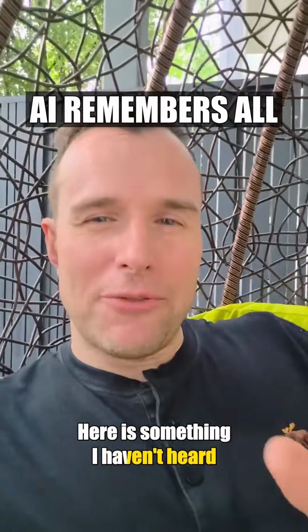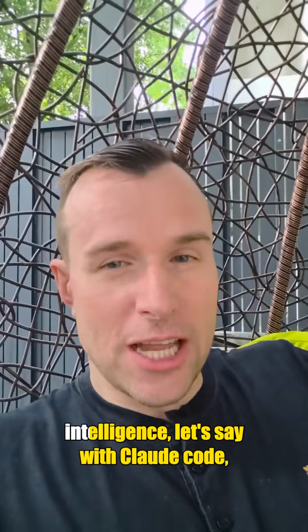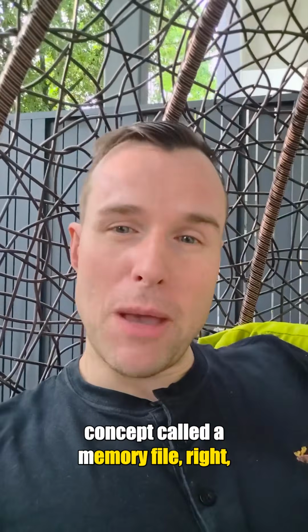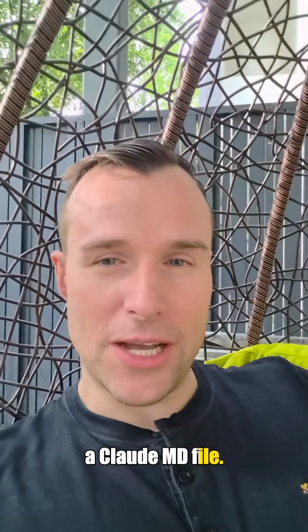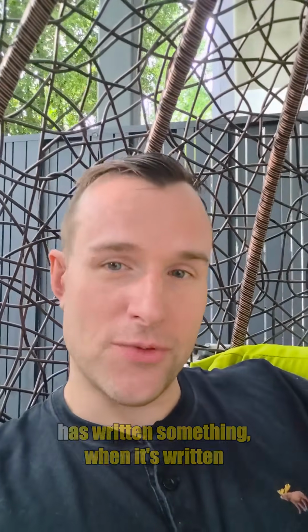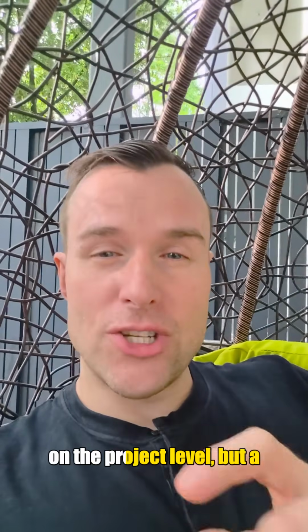Here is something I haven't heard anybody else say. If you're already coding with artificial intelligence, let's say with Claude Code, you might be aware of a concept called a memory file, right? A Claude MD file. This is where artificial intelligence stores some of your preferences when it has written something, when it has written code. Now, that memory file is normally on the project level.